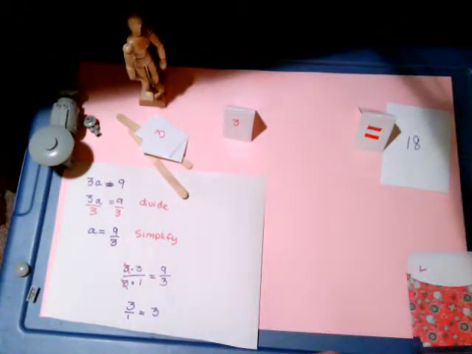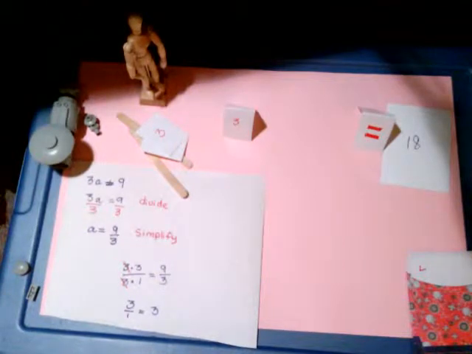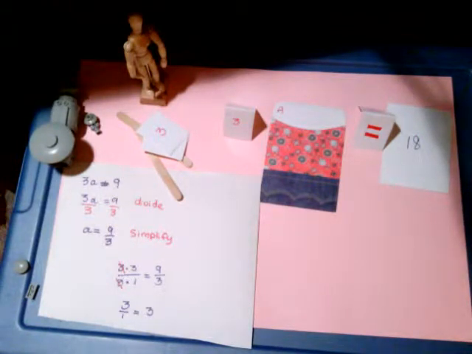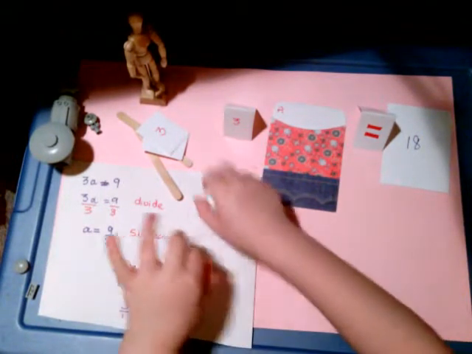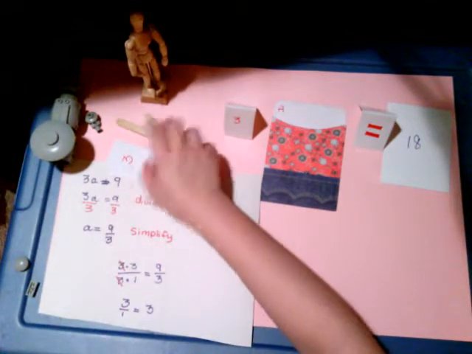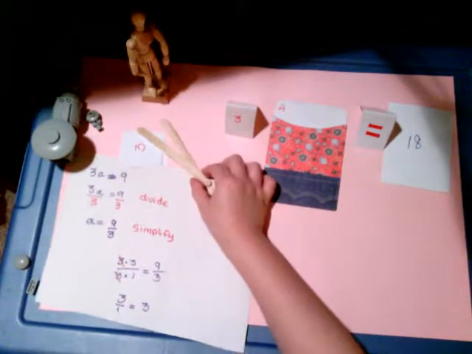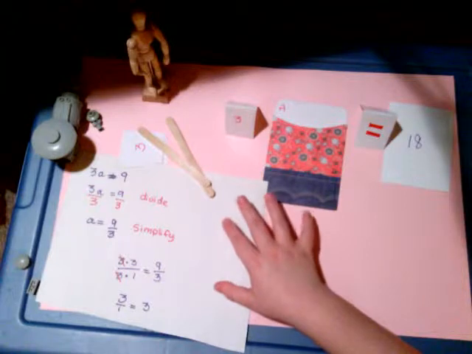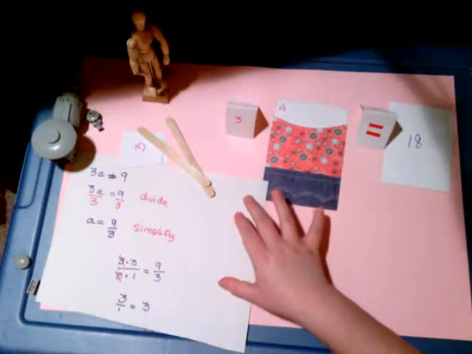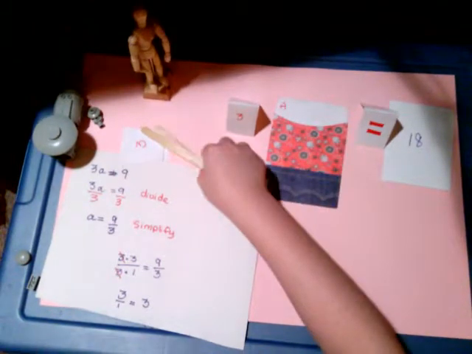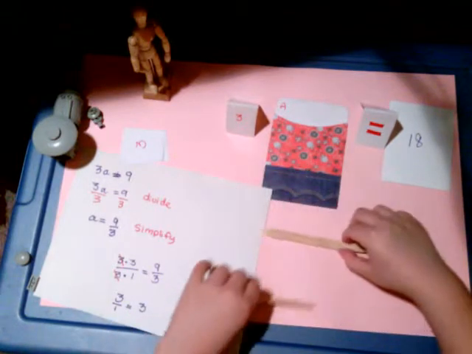So we'll take this. Okay. There we go. Okay, so now, next step. So yeah. Now the equation is 3 times 3a equals 18. So we're going to divide it again. Good.